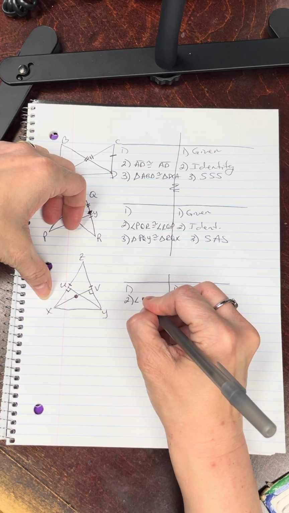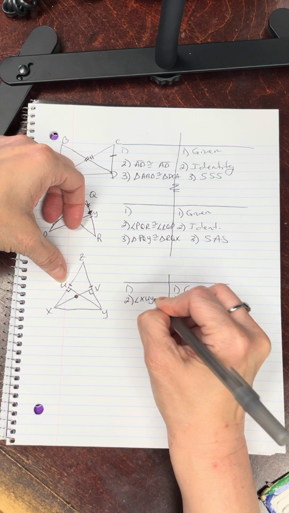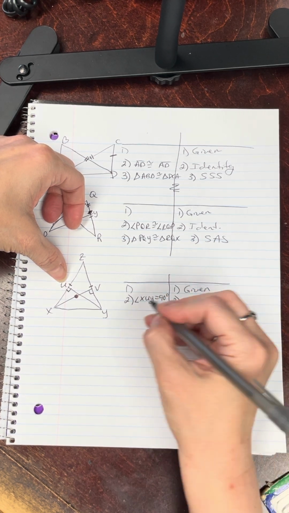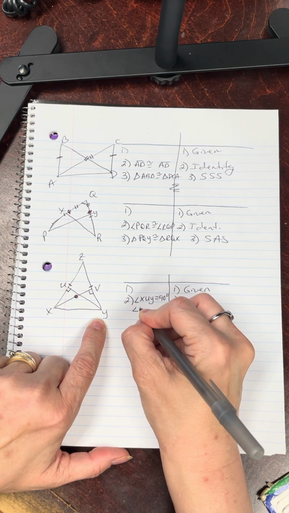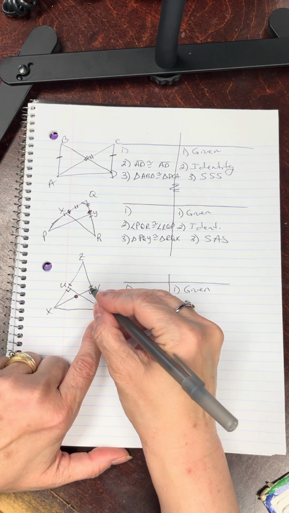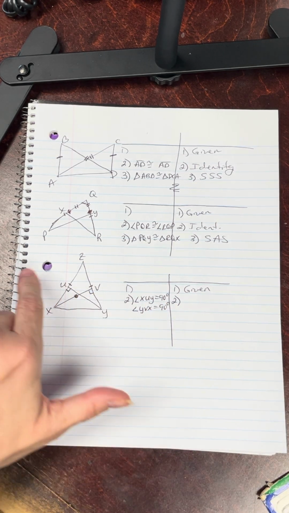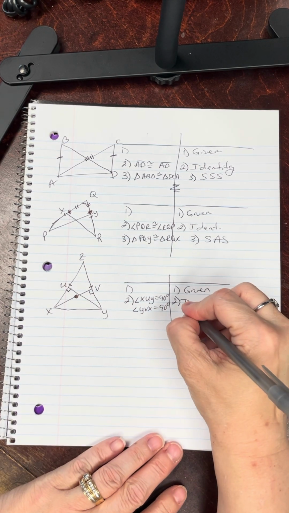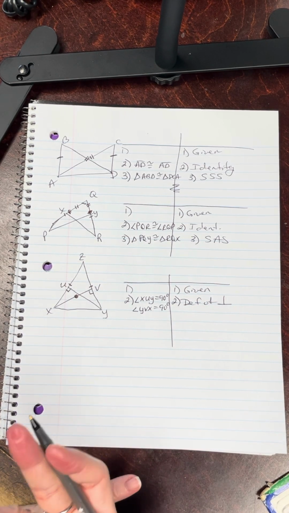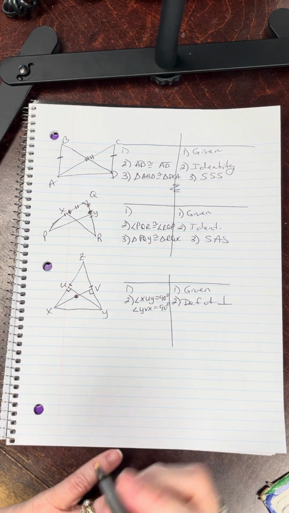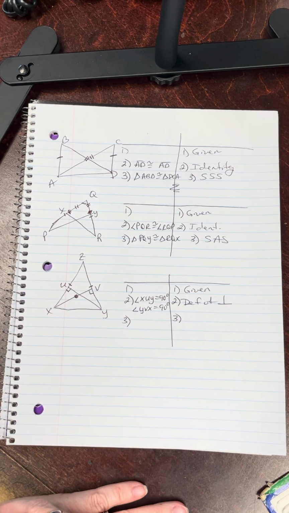So angle XUY is 90 degrees. Also, angle YVX is 90 degrees. And how did I know that? I marked it because it said definition of perpendicular. You can either use the symbol or write out perpendicular. I'm all for shortcuts. All right, so now what we put in there, I definitely marked. That was all the givens.